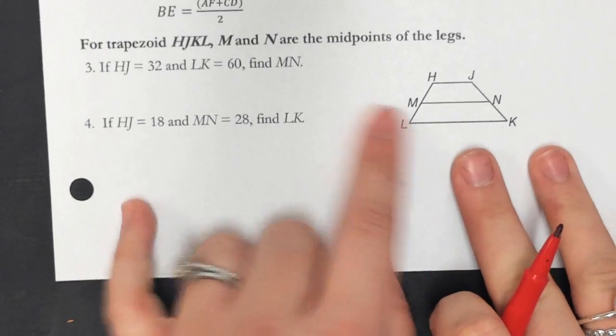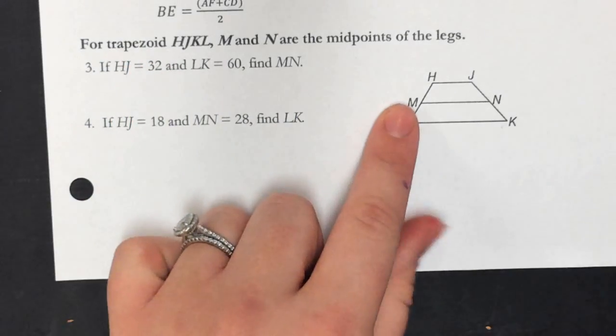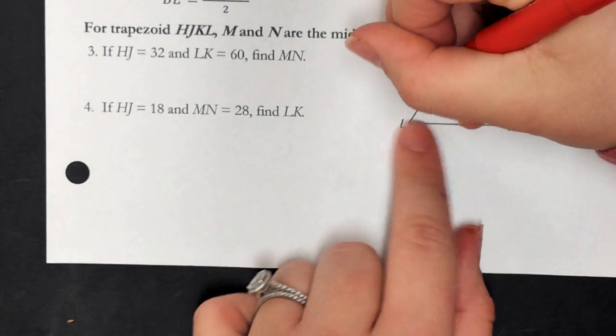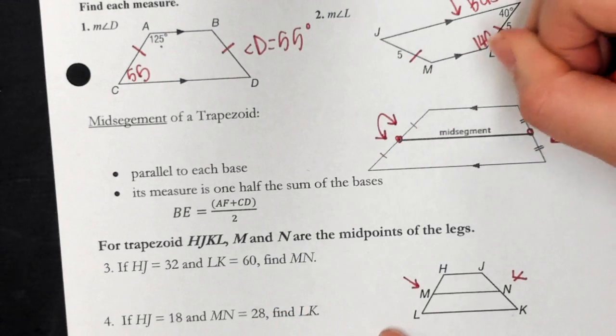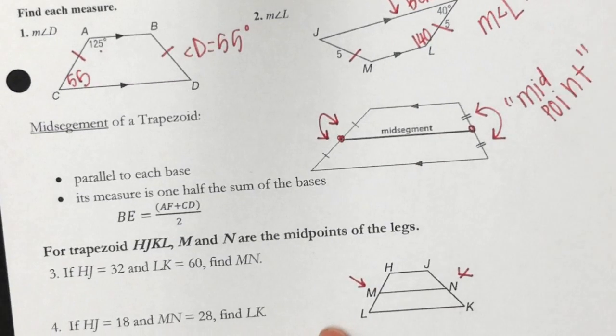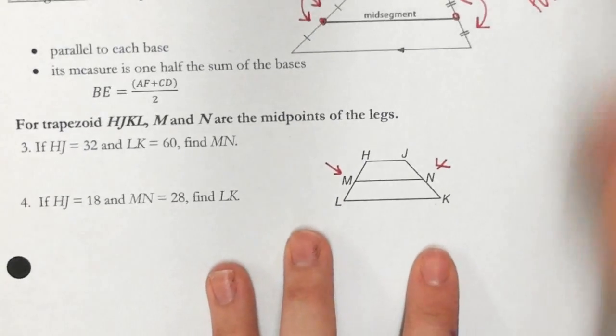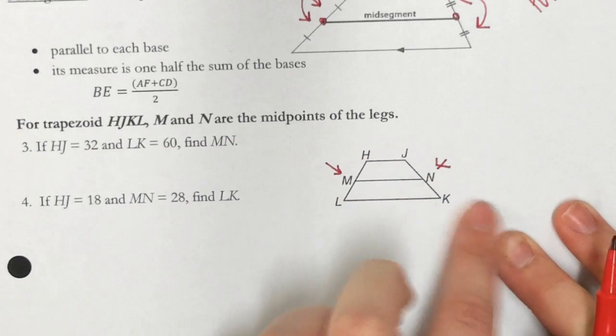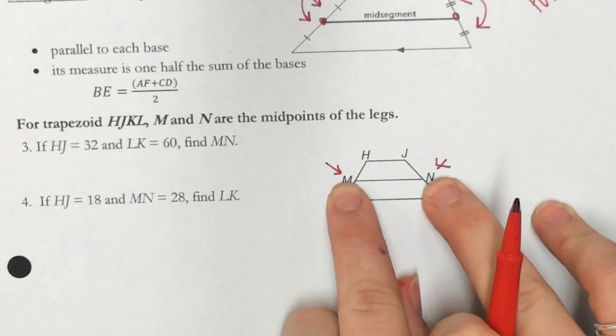So right here, it's HJ, the midpoint. This is important. M is the midpoint and N is the midpoint. So whatever is right here, that's called the midpoint on each leg. Okay, so let's look at this trapezoid, HJKL, where M and N are midpoints.